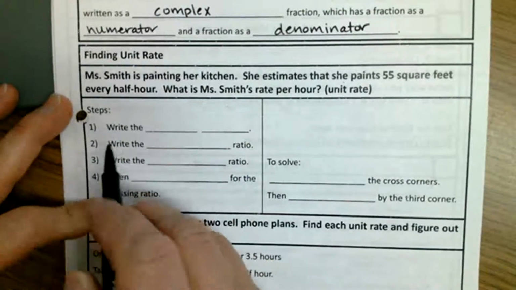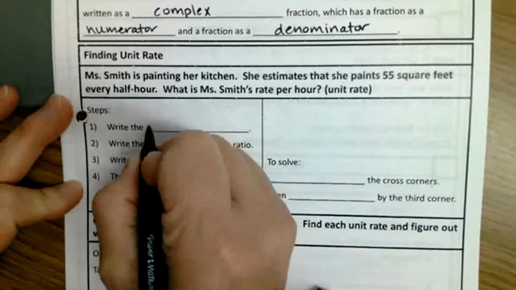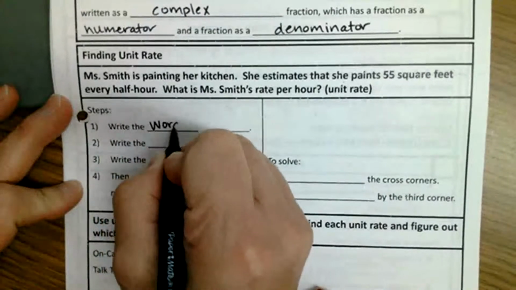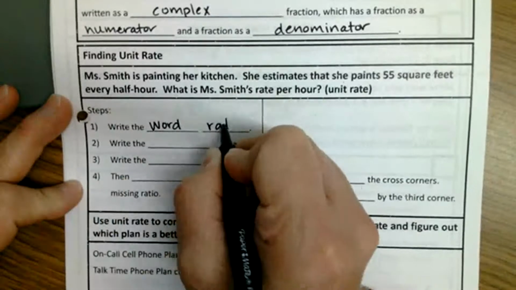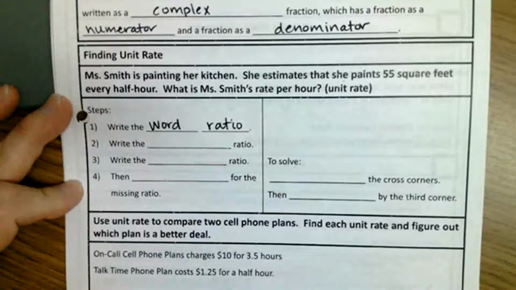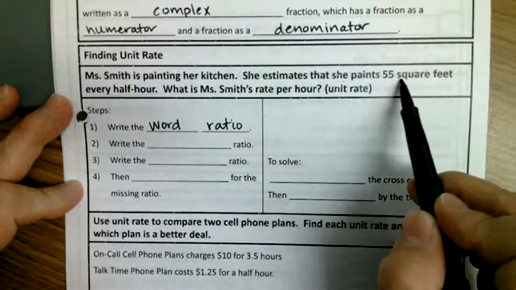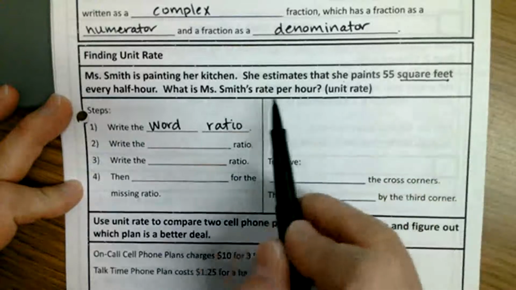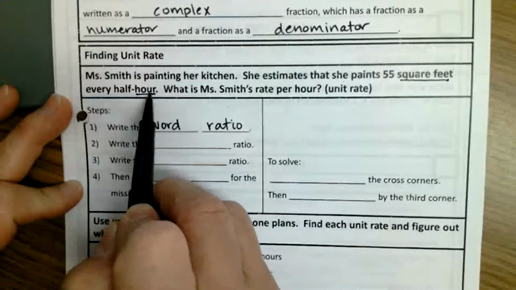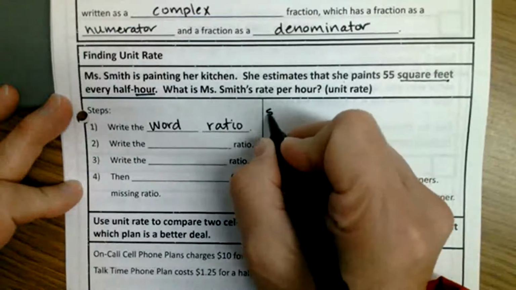Well, these are the steps right here. 4 steps. Number 1, we're going to start with the word ratio. What does that mean? I'm going to find my units. What are the units that I'm comparing? Well, I am comparing square feet right there, to hours, right? Square feet to hours. So I'm going to write that.